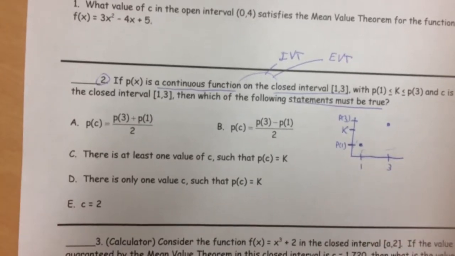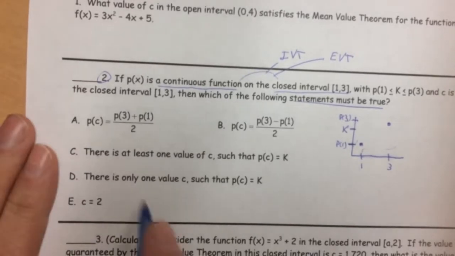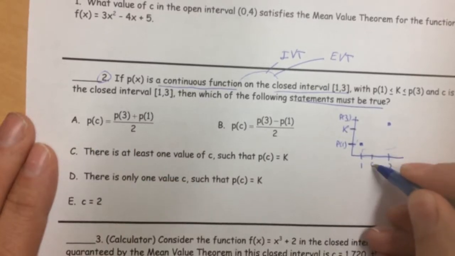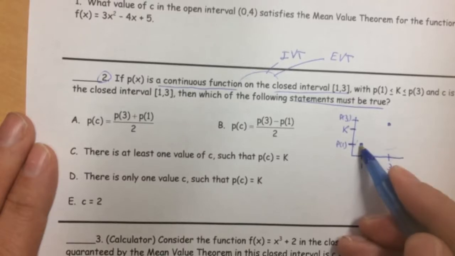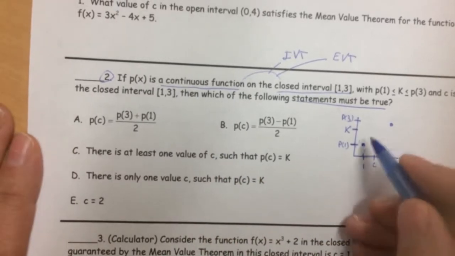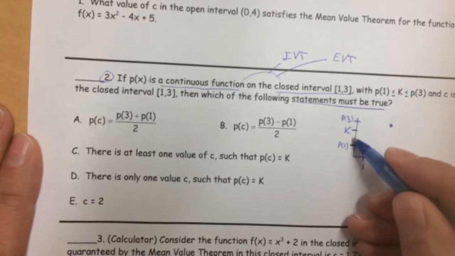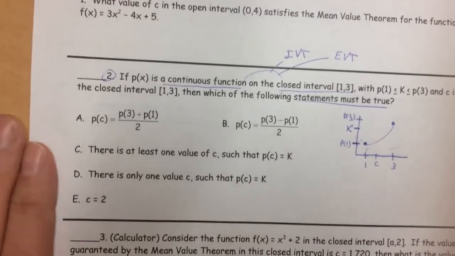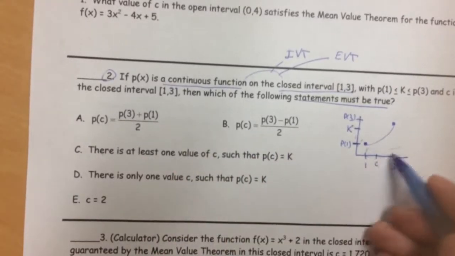What doesn't apply is the mean value theorem and Rolle's theorem. Those don't apply because we don't have a differentiable function. This first one says p of c, so the y value at c, has to be equal to p of 3 plus p of 1 divided by 2. That's the average. It's saying like, hey, the y value at c has to be exactly halfway between here, and there's no reason that's true. Like you could have something like that. I don't know. Okay. And also it'd have to be true for all different c's because we don't know exactly where c is.